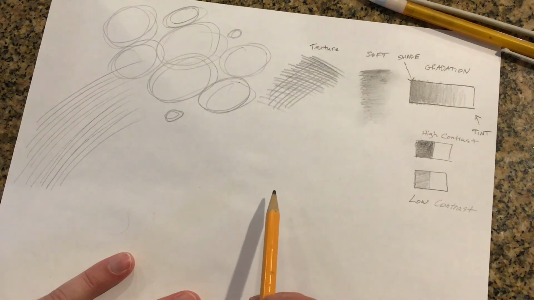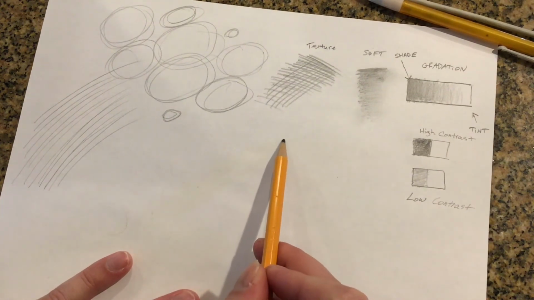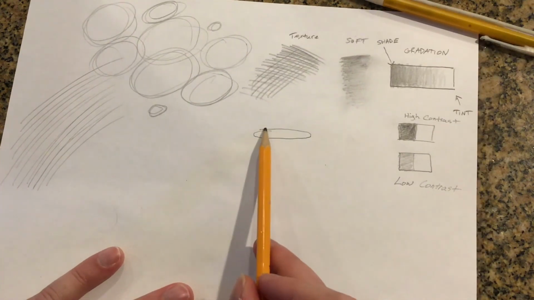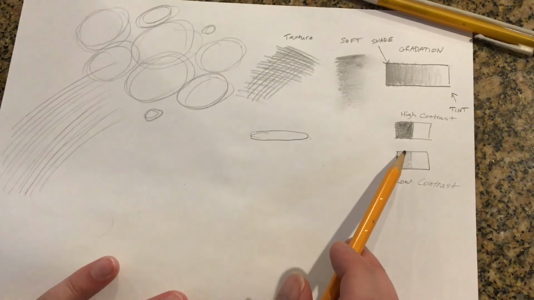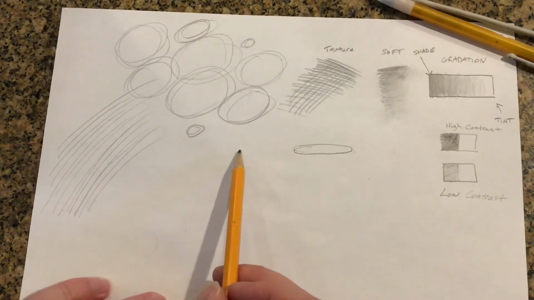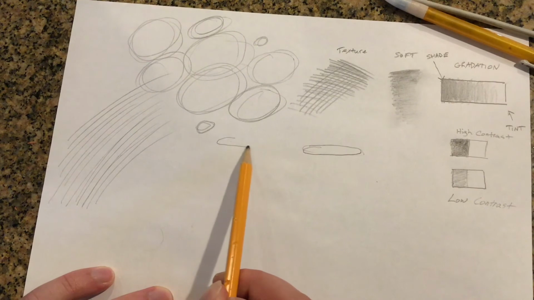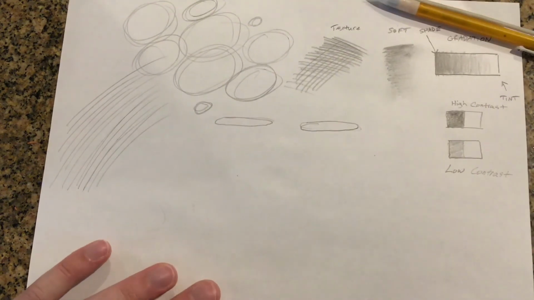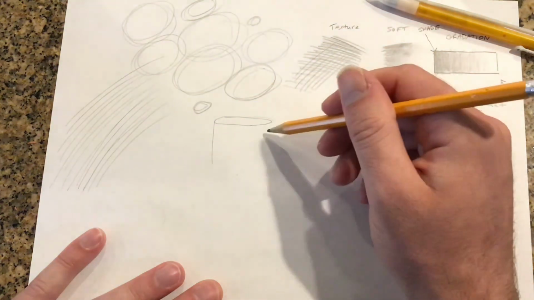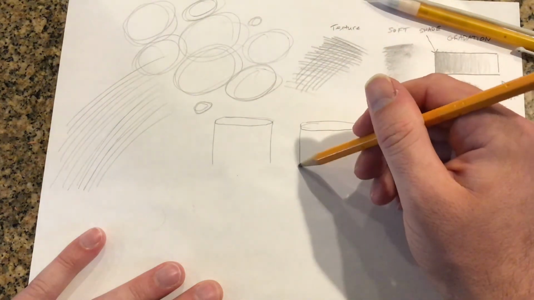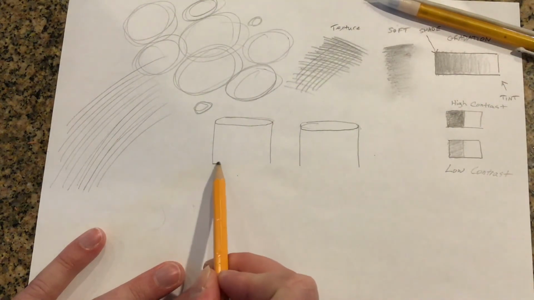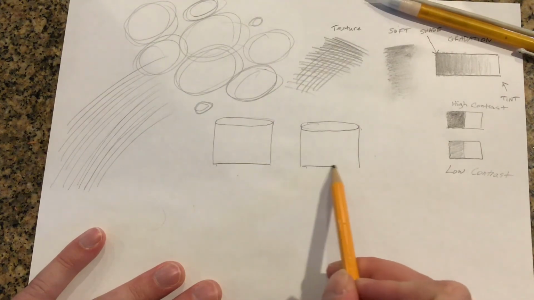All right, so we're gonna draw a cylinder. First draw like an oval at the top, like that. And make sure it's a good size. You don't want it to be too small. And we're gonna draw two cylinders. So one, and then two, right? And then I'm gonna draw two lines going down for each cylinder. And then I'm gonna just draw a line that goes straight across on the bottom.